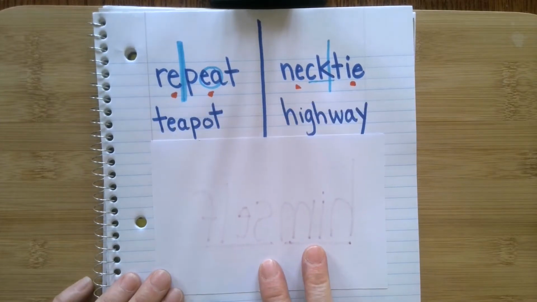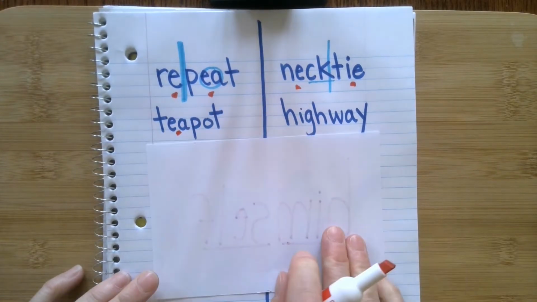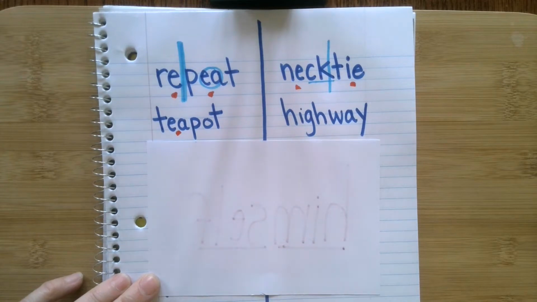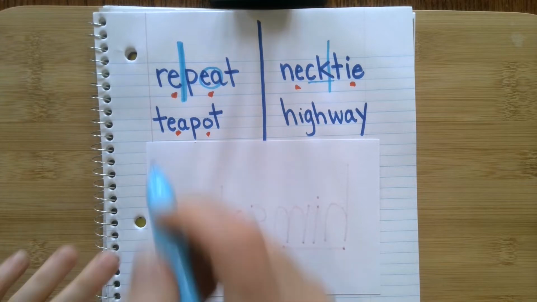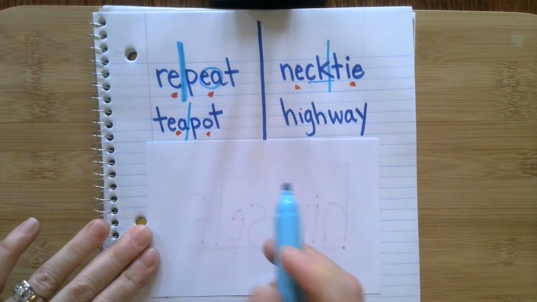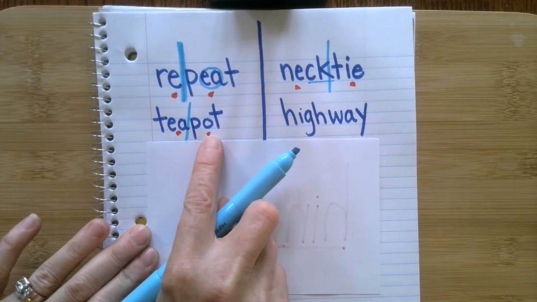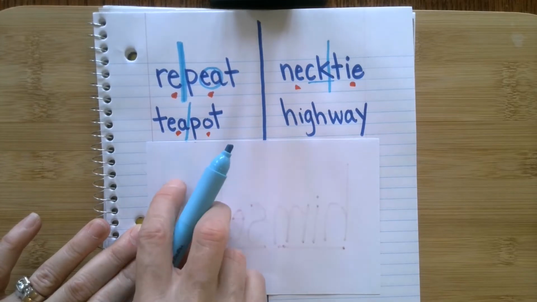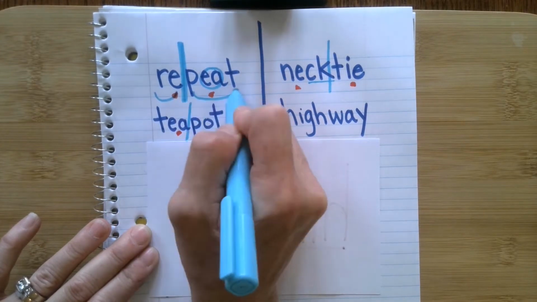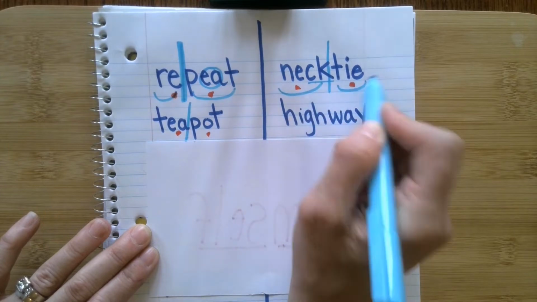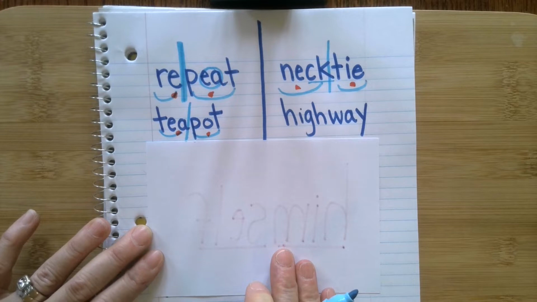Moving down to my next word. I'm going to mark my vowel teams in red. Vowel team EA says E. The O is a closed syllable. It says ah. I know my division break is right here. And I have the word tea, pot, teapot. Now when I read two-syllable words, I can scoop them like this. Repeat, necktie, teapot.